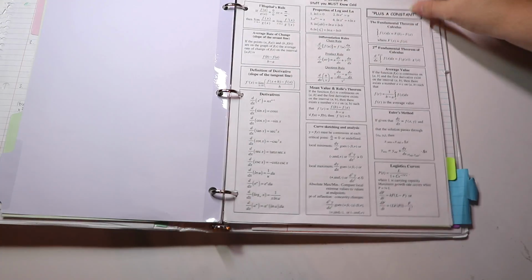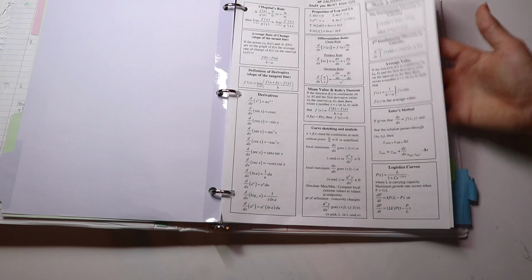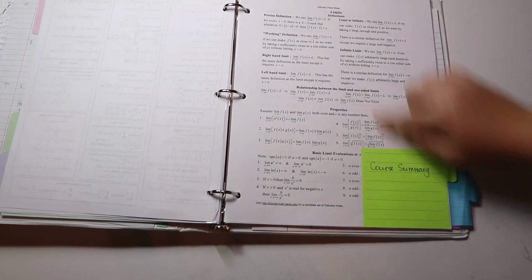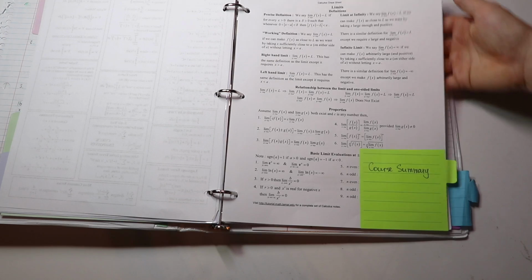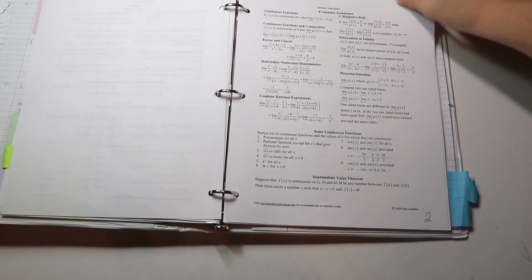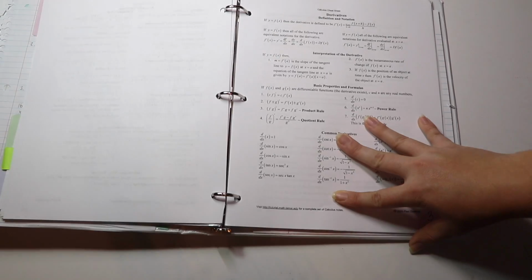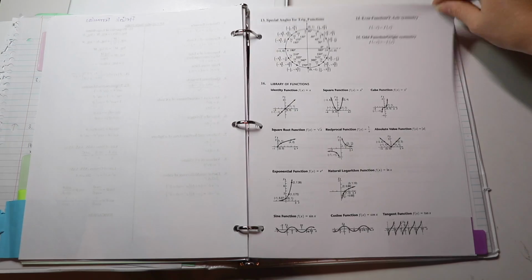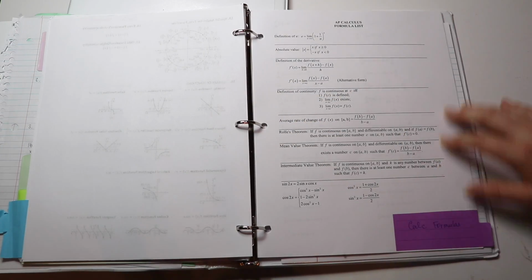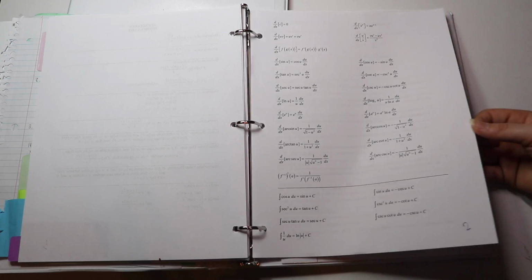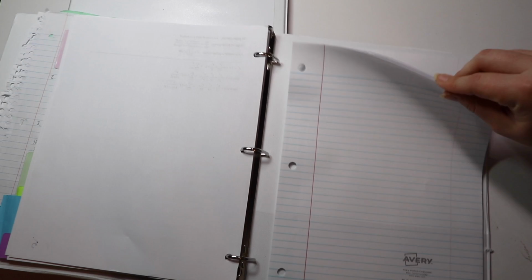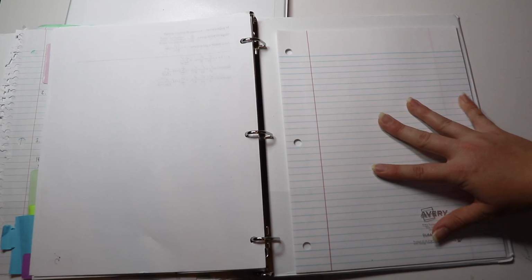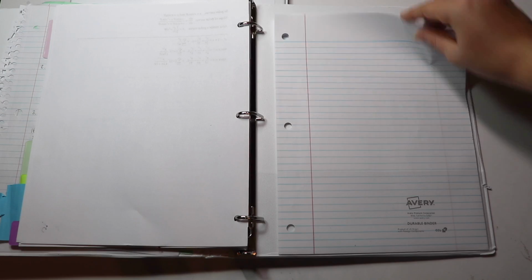Then in here I have formulas to memorize, as you can see. These are all the different formulas you need to know for calculus. This is a course summary for calculus BC, so it's all the things you need to know. I have a lot just because they can be useful in class. And then at the end, I just have notebook paper to use for class, for homework, and things like that.